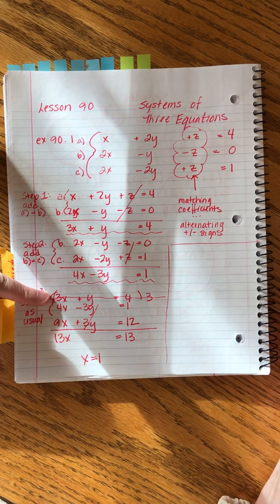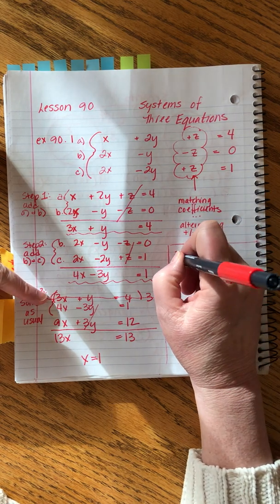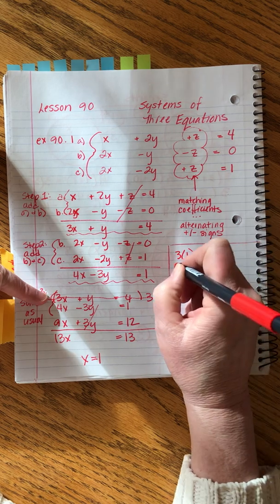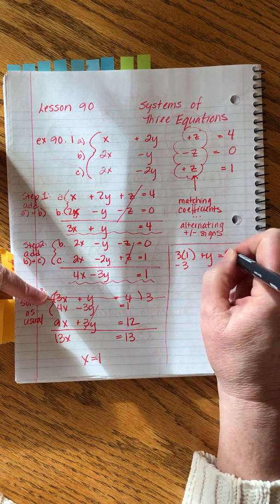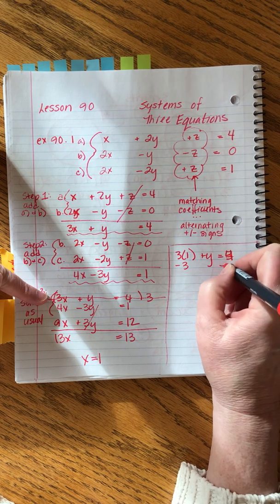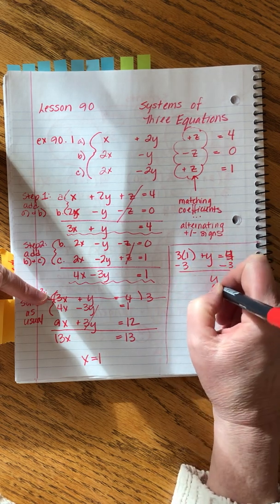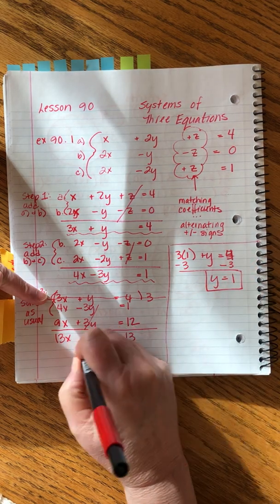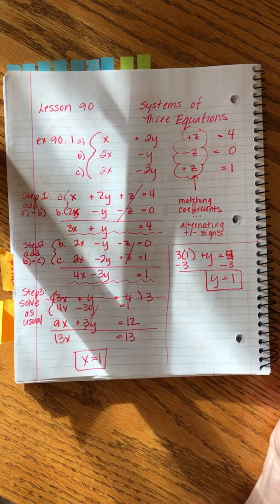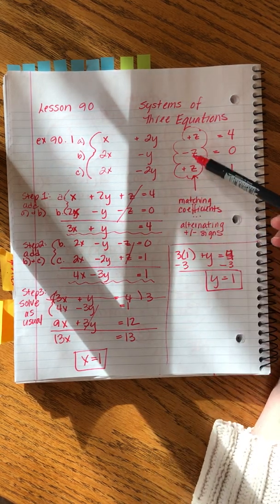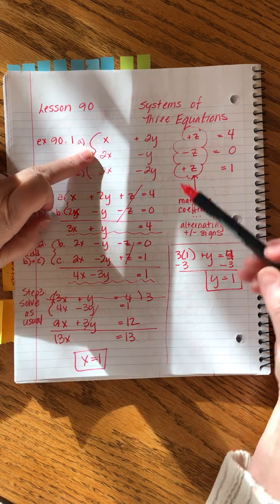I'll take this first one, right? 3 times 1 plus y equals 4. I was looking at that, 3. And I get y equals 1. And now we have to go back to one of our original equations to solve for z, because that's the only place we find our z's. Let's take this one.